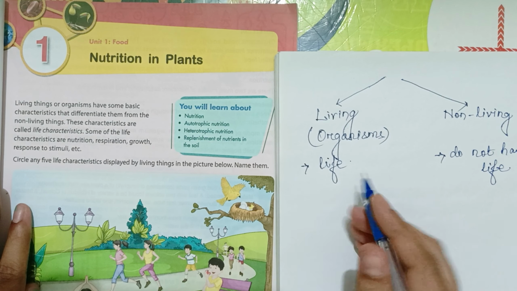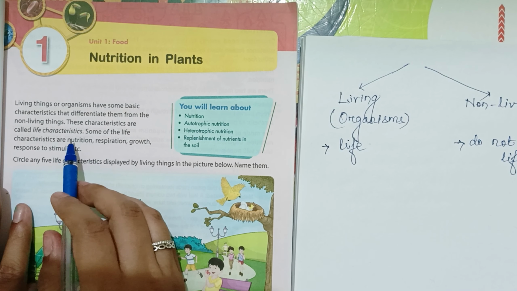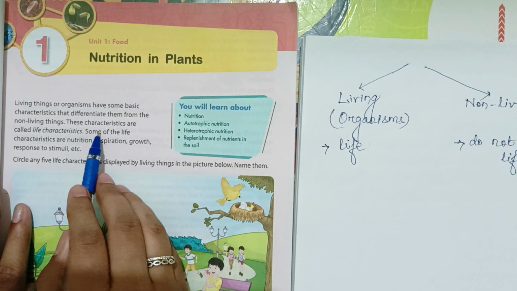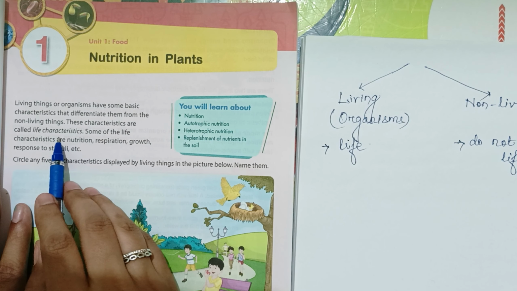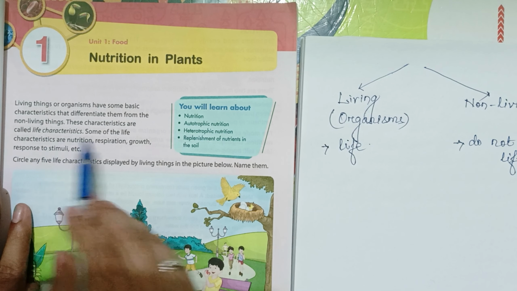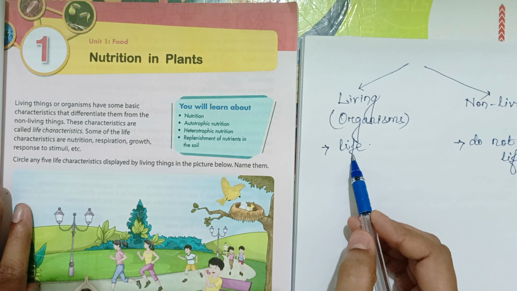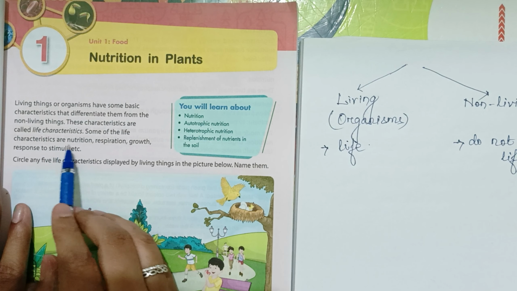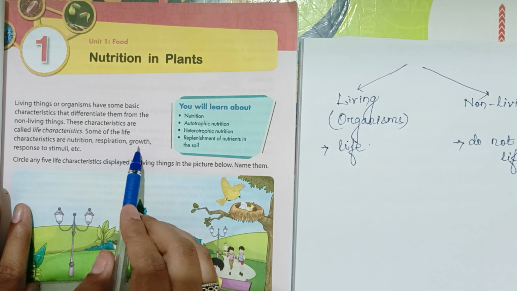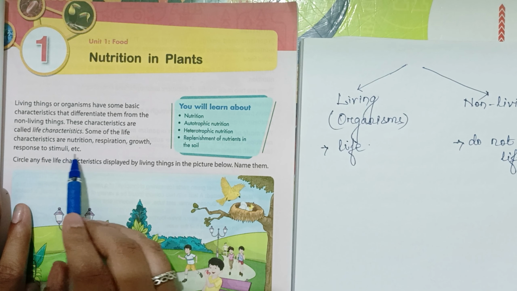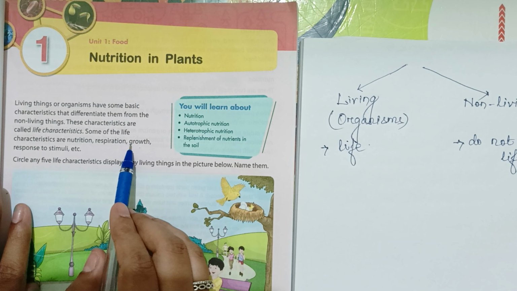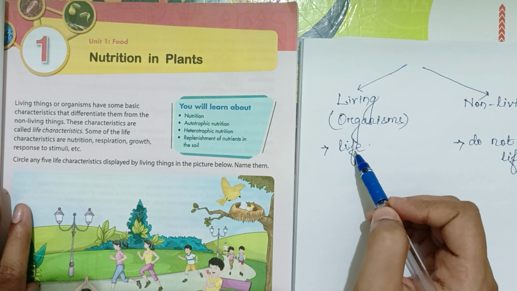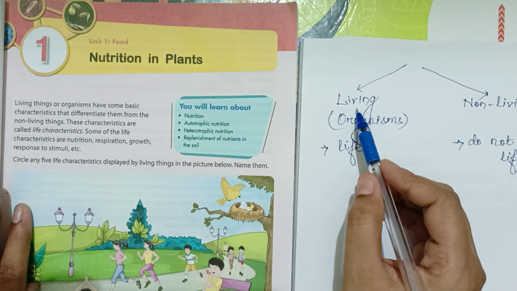What do you mean by characteristics? Characteristics are like the properties of every organism. These characteristics are called life characteristics. As I told, the living things have life, so they are called life characteristics. Some of the life characteristics are nutrition, respiration, growth, response to stimuli, etc. These are the characteristics which define the living organisms.